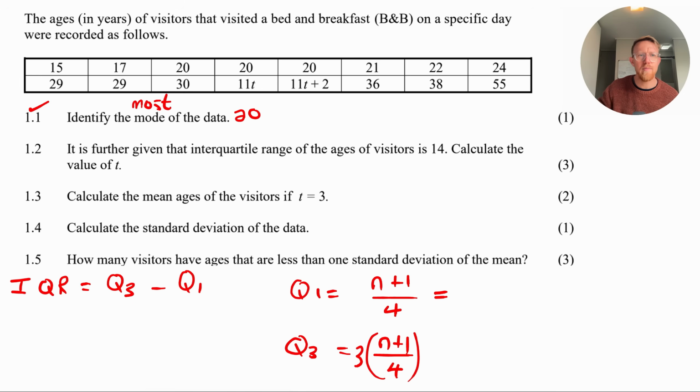So if we go and look at Q1, n is your number of items. So how many people are there? Well, there's 1, 2, 3, 4, 5, 6, 7, 8, and then there's 2 rows. So there's 16 people in total. So double check: 2, 4, 6, 8, 10, 12. Yeah, 16. So we'll say 16 for n. If you work that out, you get 17 divided by 4, which is 4.25.